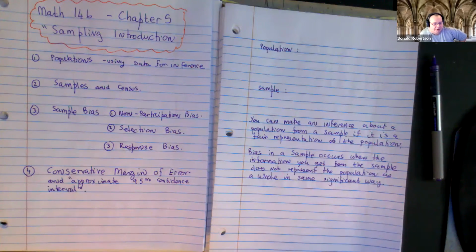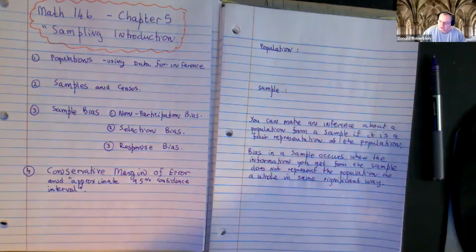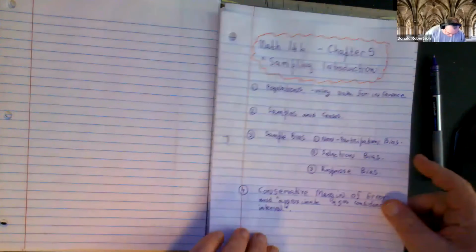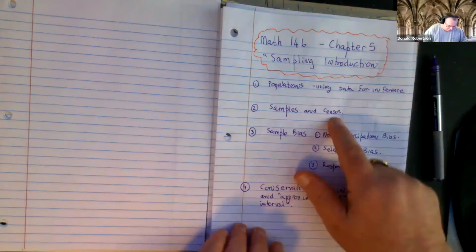Most of it is going to be introducing you to the idea of one of the fundamental things that you do in statistics: you collect information, right? You collect data. We very often do that in the form of a sample. So we're going to introduce you to some of the terminology that is used: populations and samples and census.